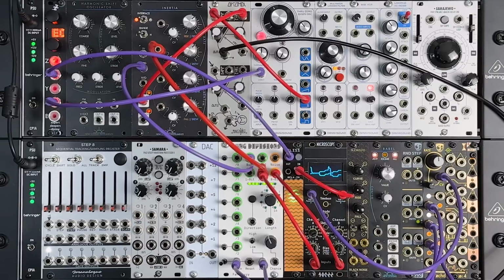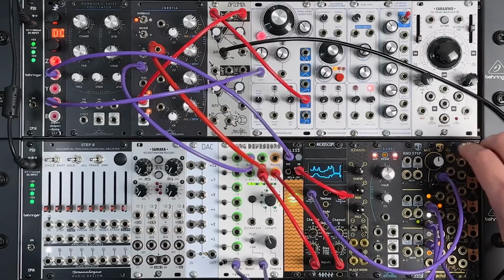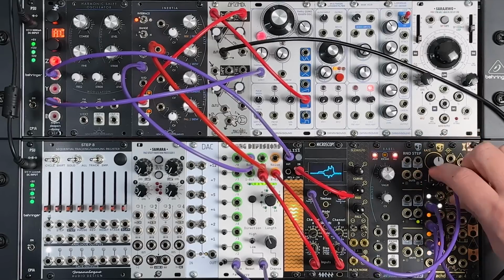Let's give it some reverb. We're now basically in the position where we could just let this play away. You'd get this kind of pseudo-random complex pattern of variations. Let's just add a little bit more of that 3-bit FM.